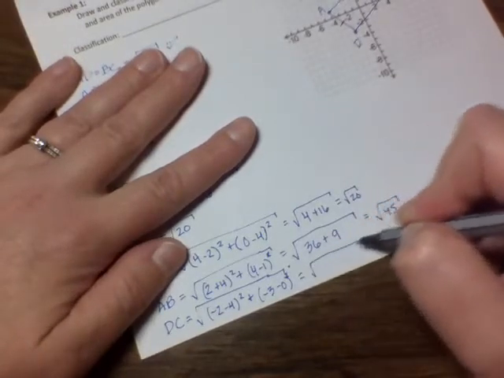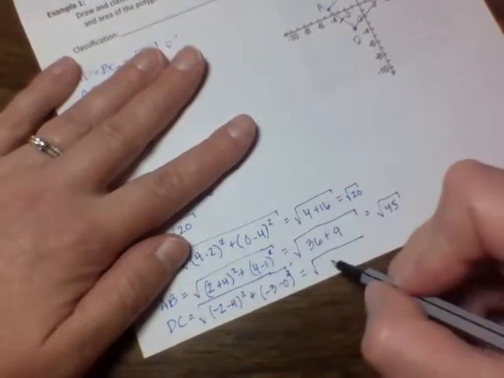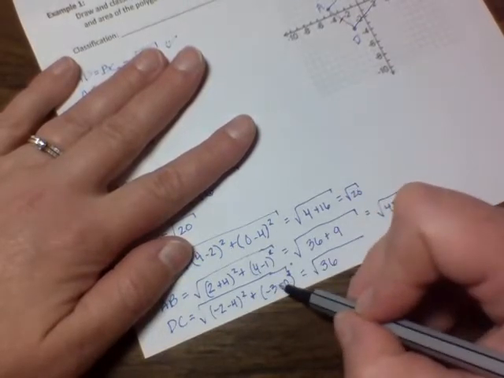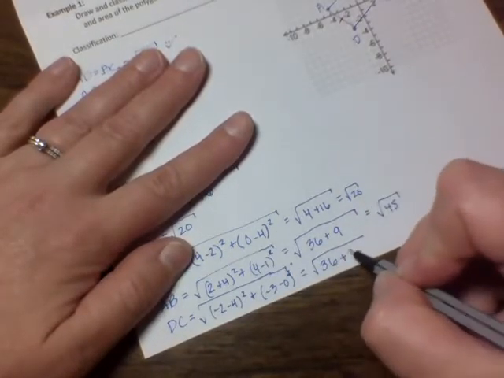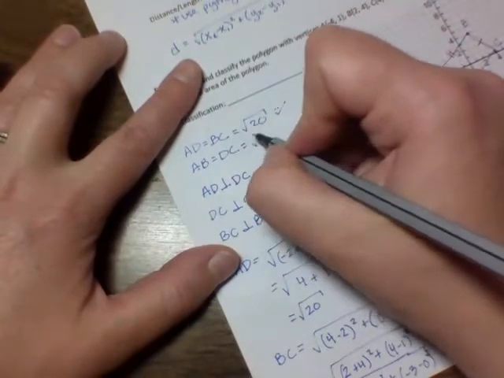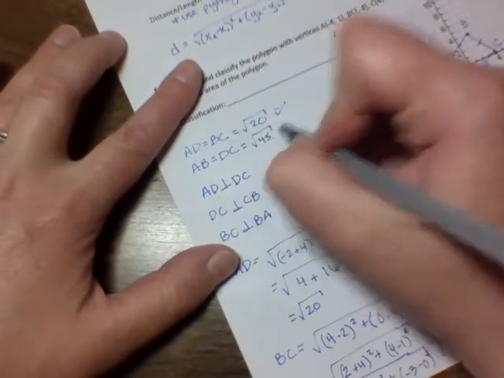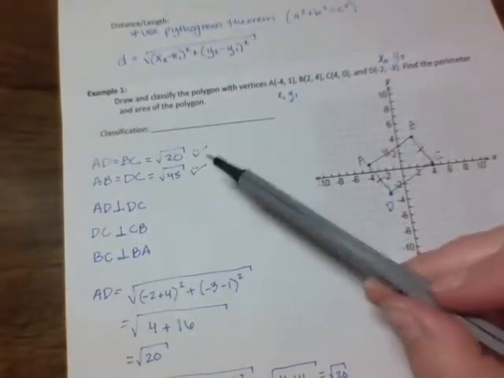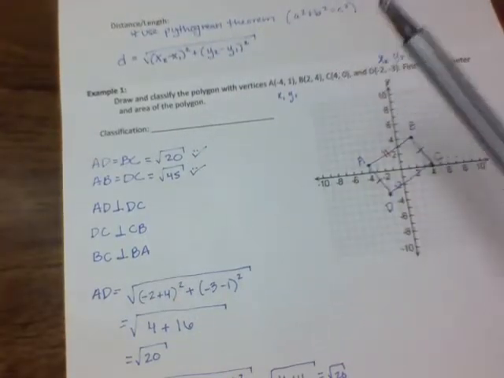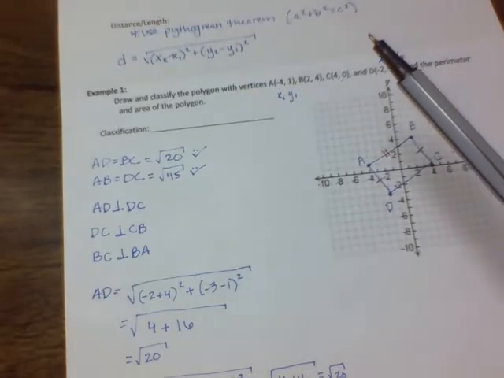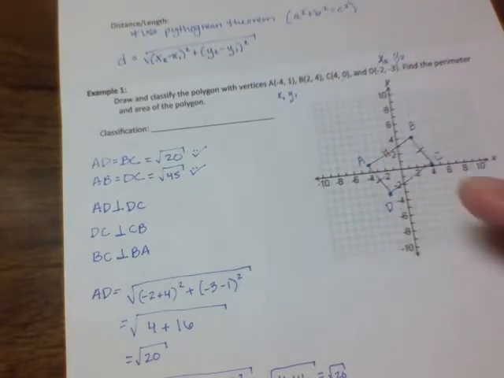And so that becomes -6 squared, which is -6 times -6, or 36. And then -3 squared, which is -3 times -3, so another 9. And so now we can see that these both equal the square root of 45. And so in that case, we have something that is more like a rectangle than a square or a, what am I looking for? A rhombus.